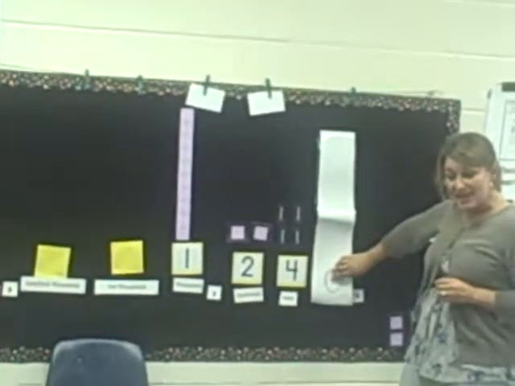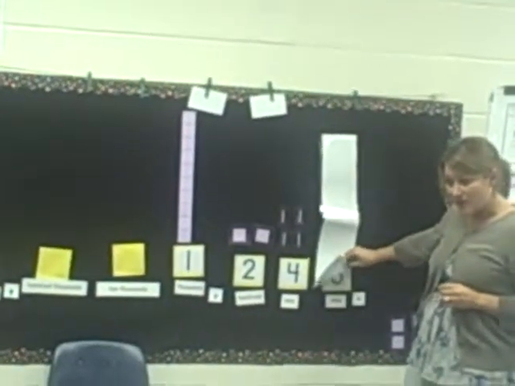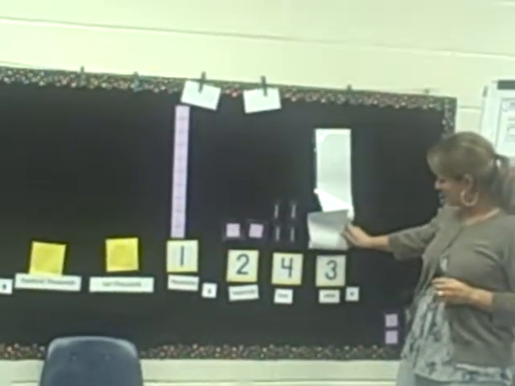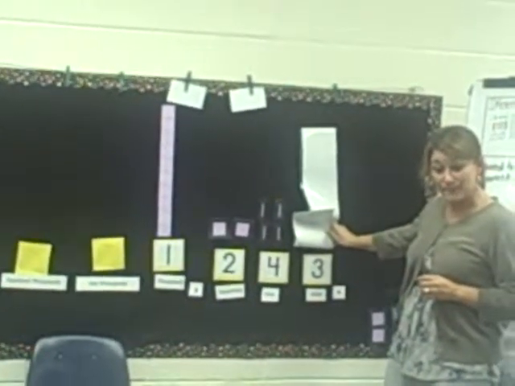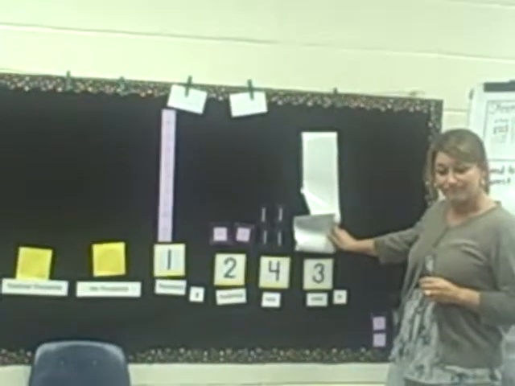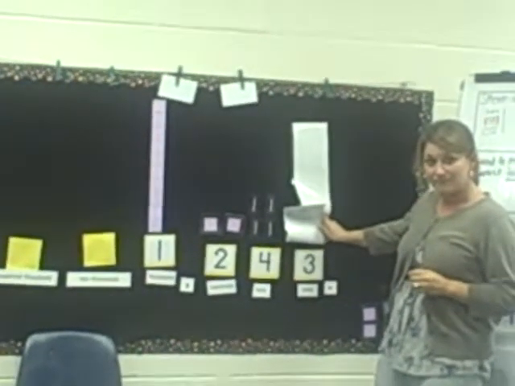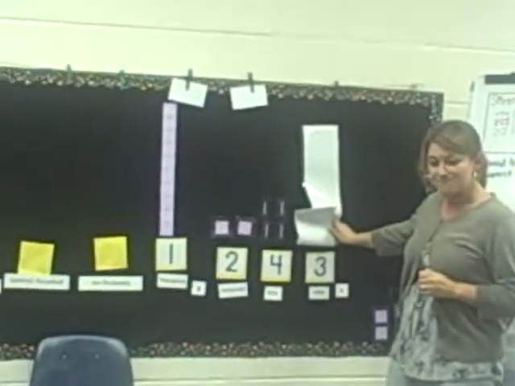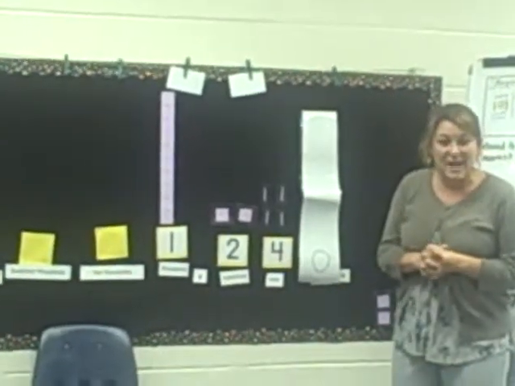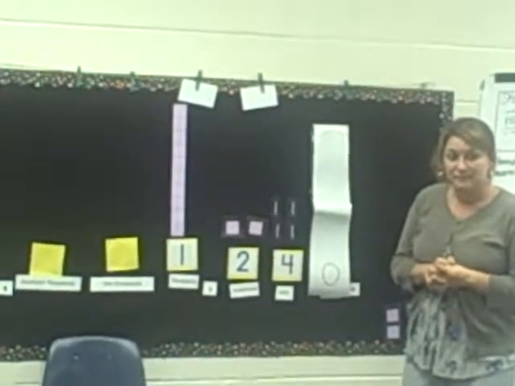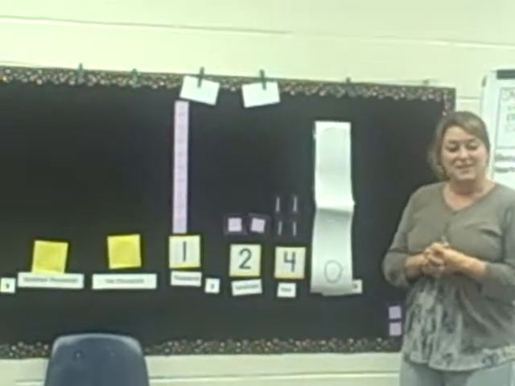So let's see if this is going to be halfway or more to the next 10. Is that halfway or more? What is halfway? What would halfway be? If I have 10, what would halfway be? 4 or less. 5. And this is going to be good.